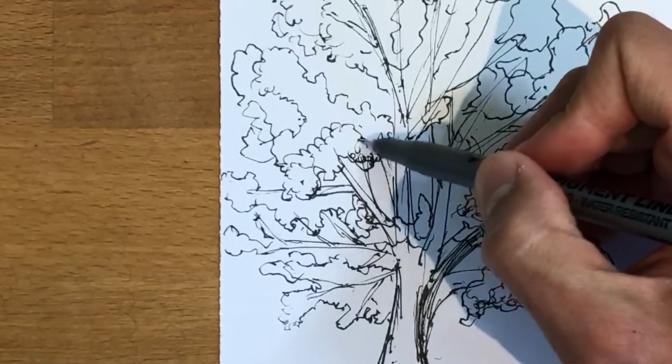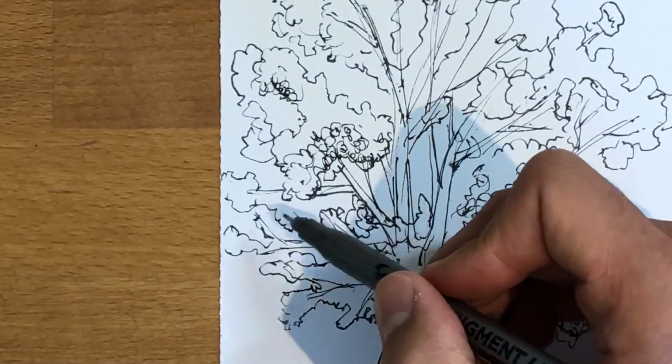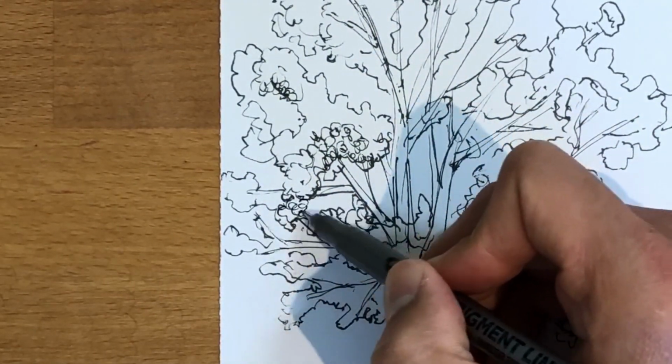In terms of the individual leaves, you just do very small circles like what I'm doing now.